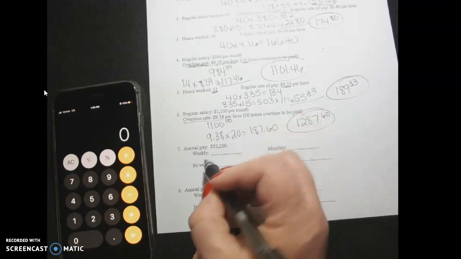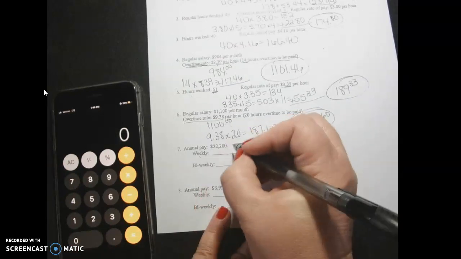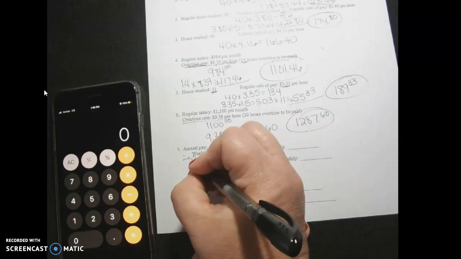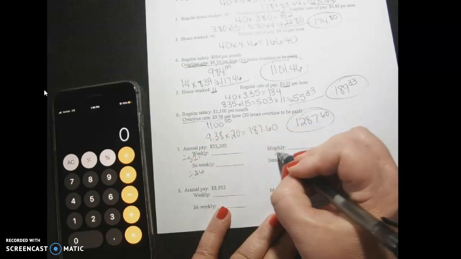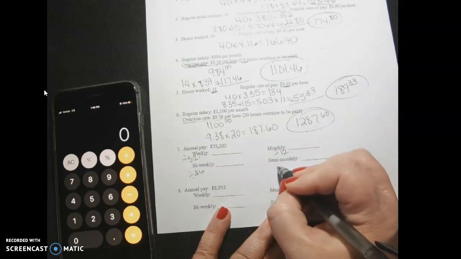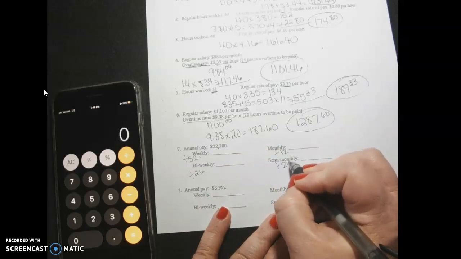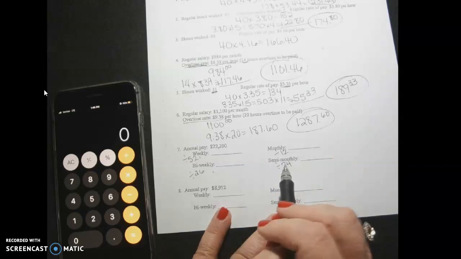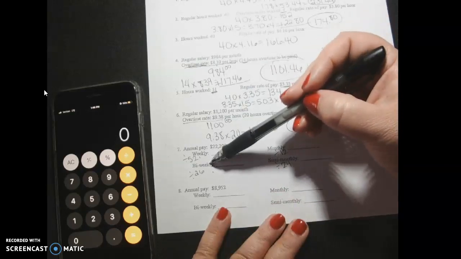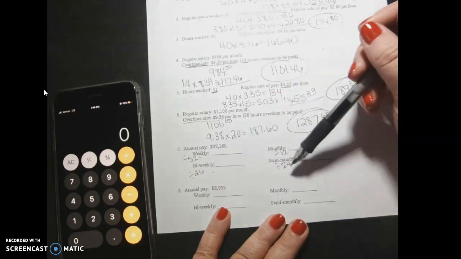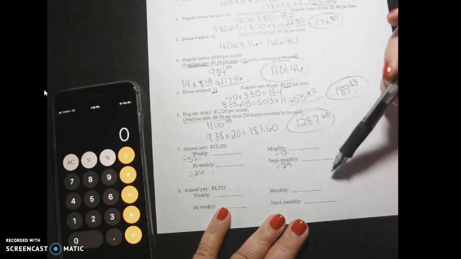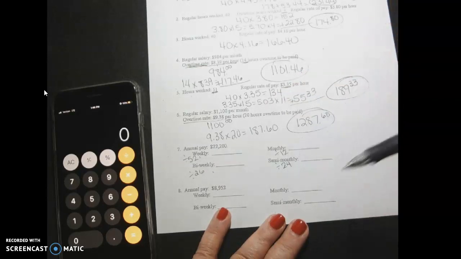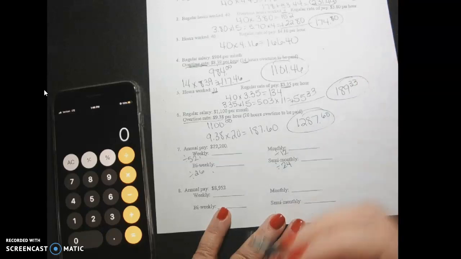Annual pay. If you got a weekly amount, you would divide by 52. Bi-weekly, you divide by 26. Monthly, you divide by 12. And semi-monthly, you divide by 24. And you're like, oh, what's the difference? Well, bi-weekly means you get paid every 2 weeks, so there are 26 pay periods in a year. If you get paid semi-monthly, you would get paid like on the 1st and the 15th, which is only twice a month. That's why it's called semi-monthly.